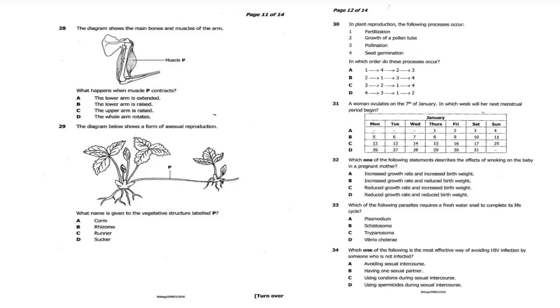Question 28. A diagram shows the bones and muscles of the arm. What happens when the muscle P contracts? When the muscle P contracts, the hand is pulled up. The arm rotates, the arm is raised. So this is question 28. The answer is C. The upper arm is raised.